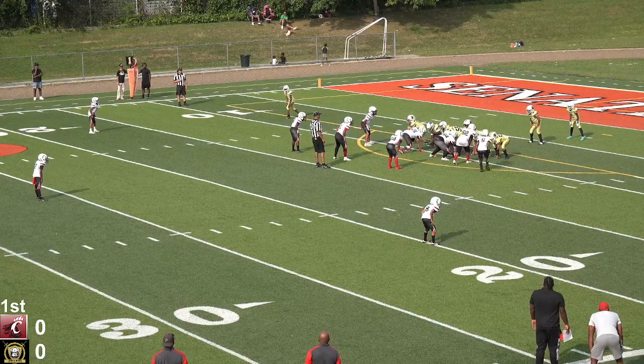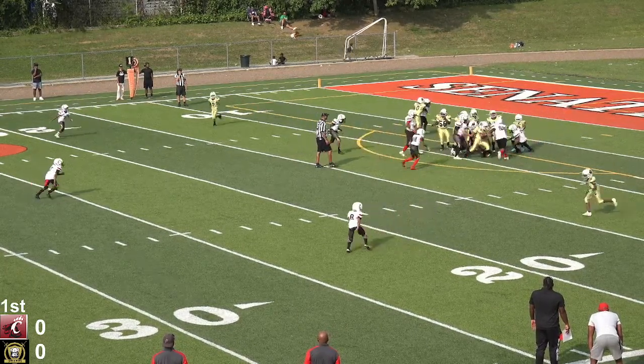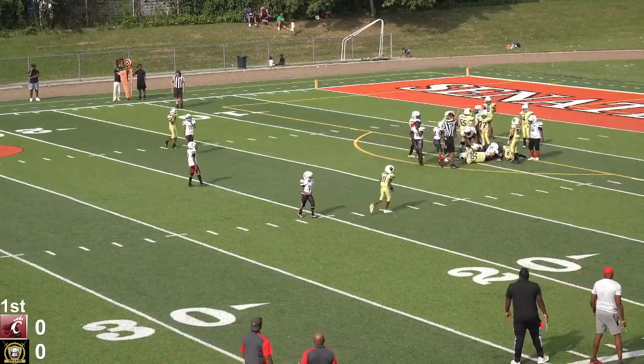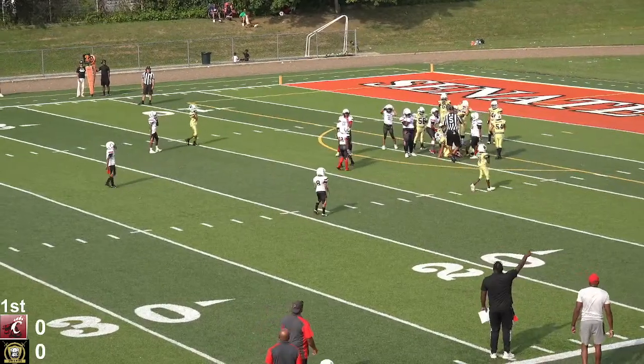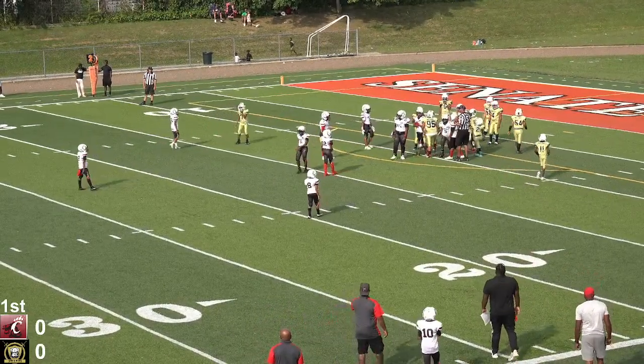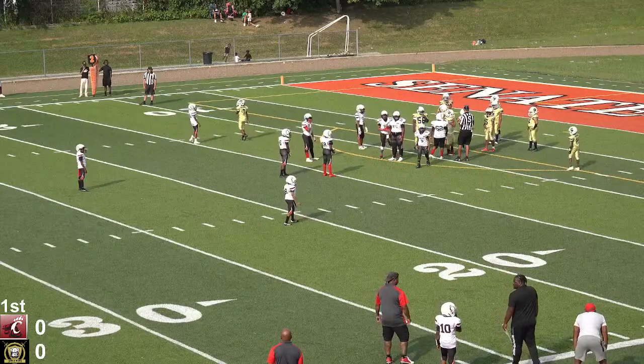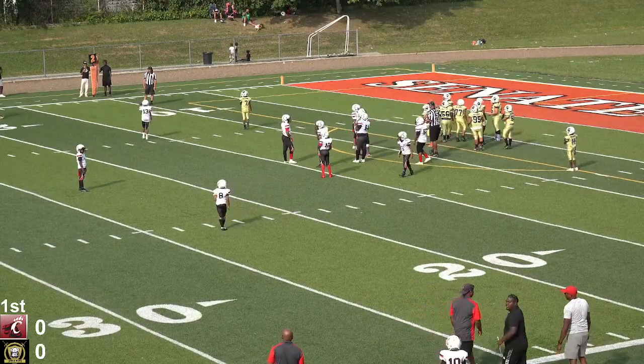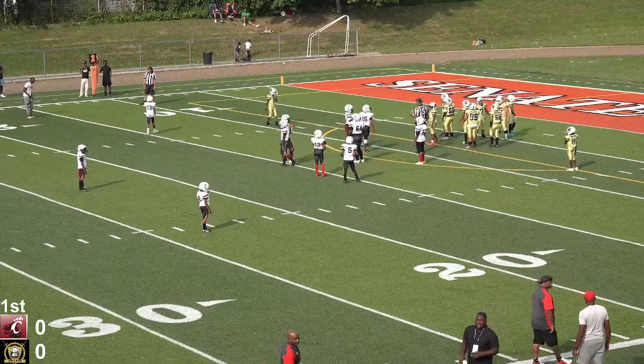First and 10 Bulldogs. There's another fumbled snap. And second down. Or will it? As an Impact Bearcat came up with that ball. And the ref says it's second down.